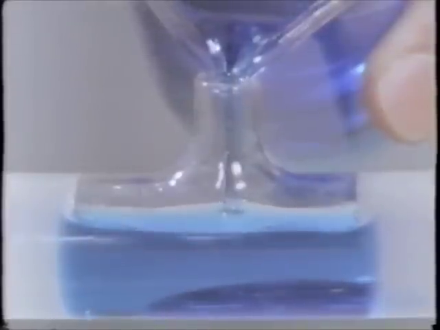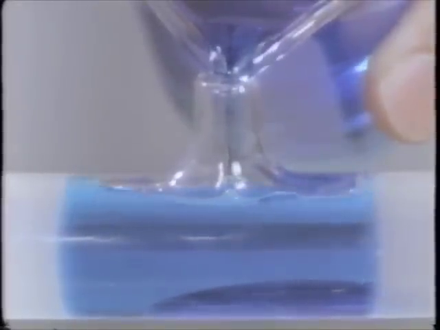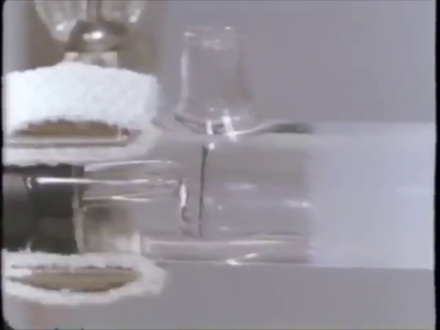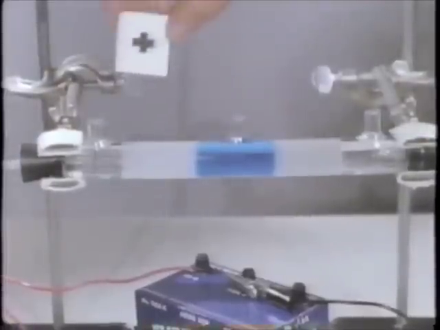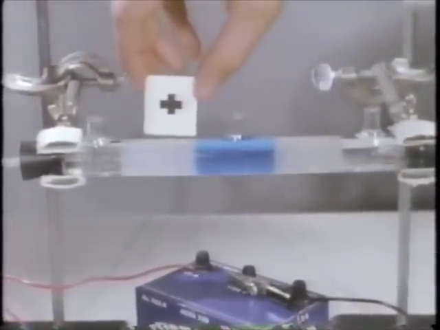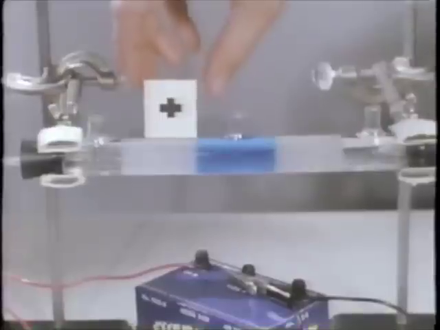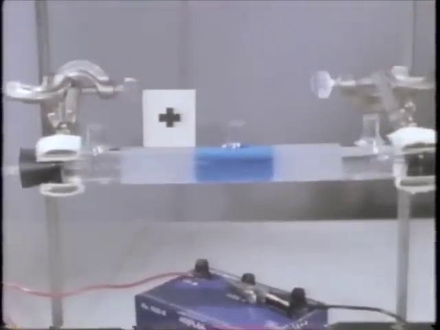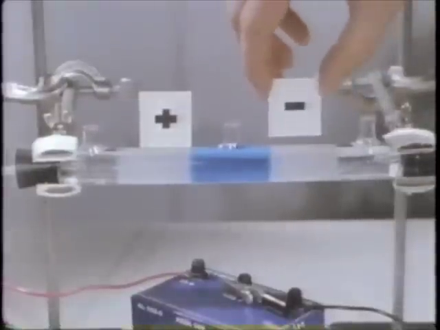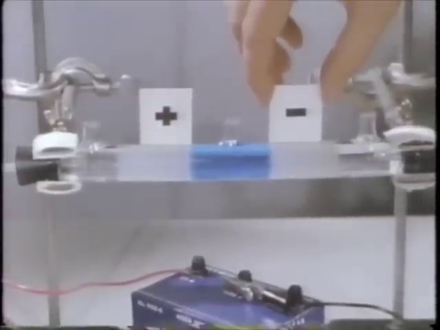The solution is poured in the space between two plugs of white gelatin-like material. The gel separates the solution from each electrode. The gel can conduct an electric current, but does not allow liquid to flow through it easily. The battery will remove electrons from this end, making the electrode positive, and will supply them to this end, making the electrode negative.